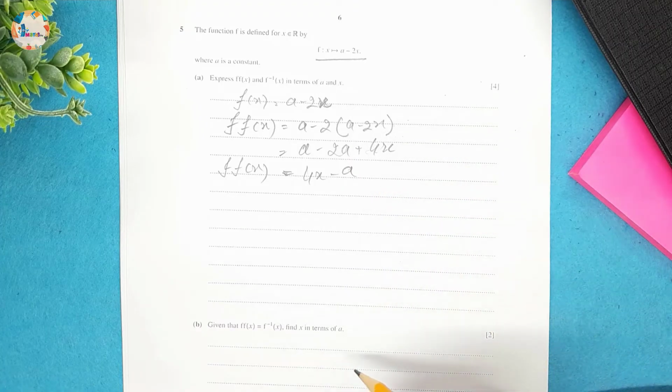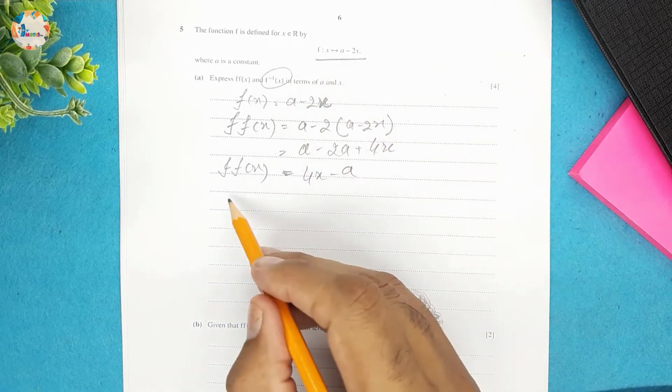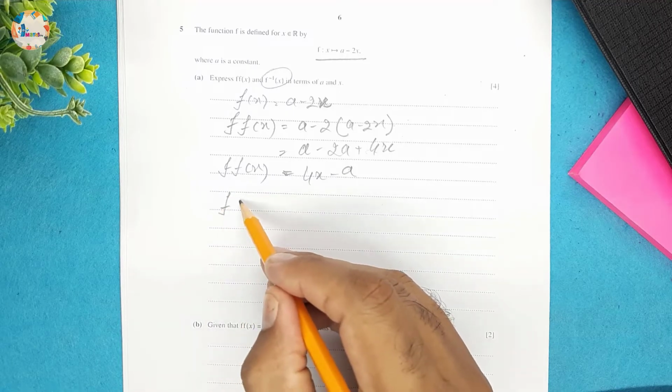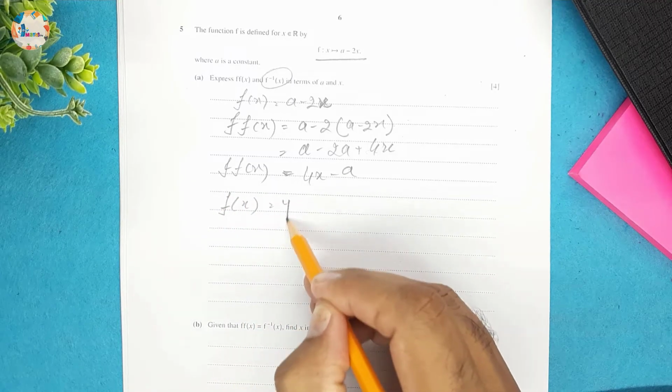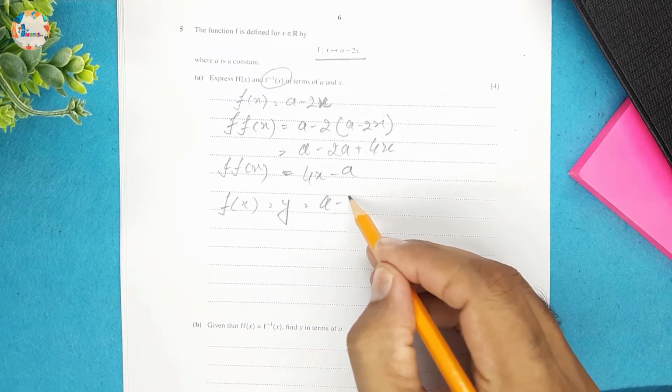Now to find f inverse of x, we will write f of x equal to y, and y is equal to a minus 2x.